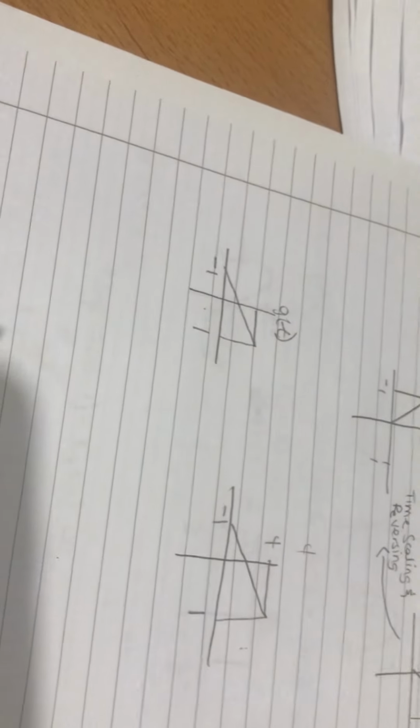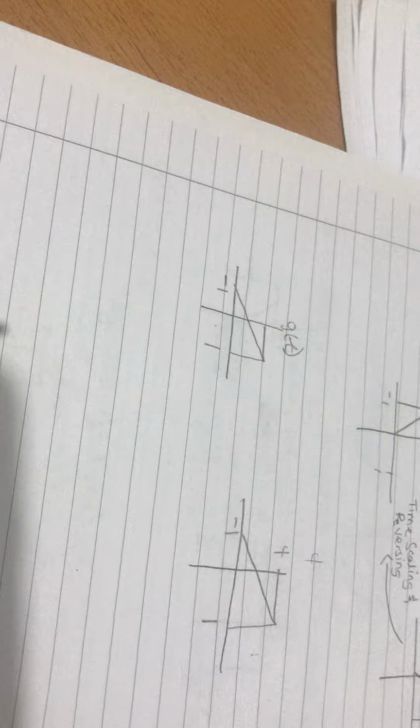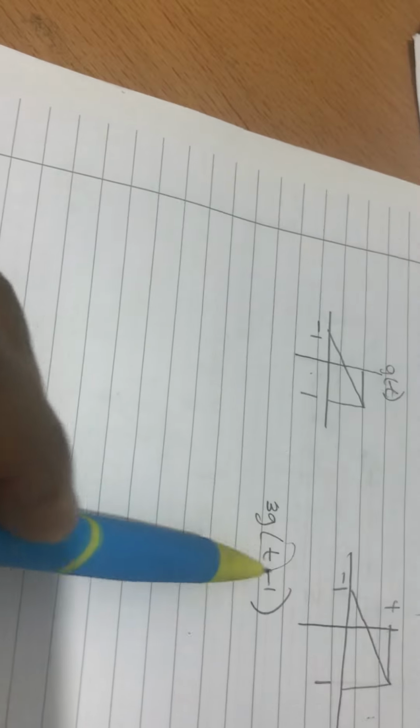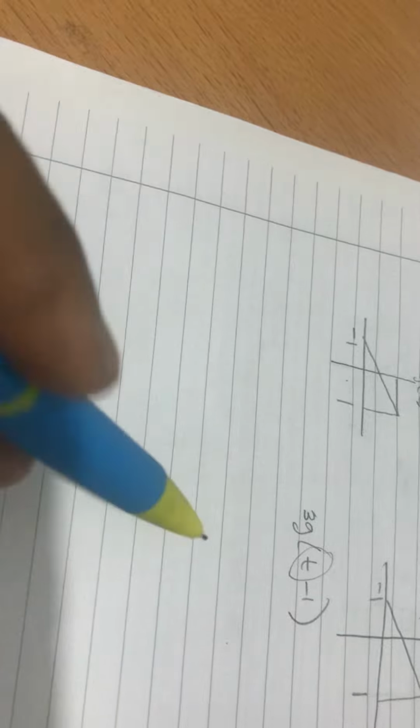And from amplitude scaling, we take it to the time shifting, which is telling us the time the graph should move and how it should move. For example, let's say the time shifting is 3g(t - 1). The t here is positive, so we draw it like this.